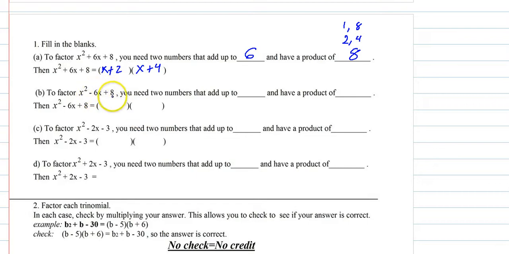We have minus 6 and plus 8, so we need 2 numbers that add up to minus 6 and have a product of 8. So again, it's 1 and 8, 2 and 4. However, they will not add up to give you a negative, so we would need them both to be negative. That's the only way to get positive 8 and negative 6. So it's x minus 2, x minus 4.